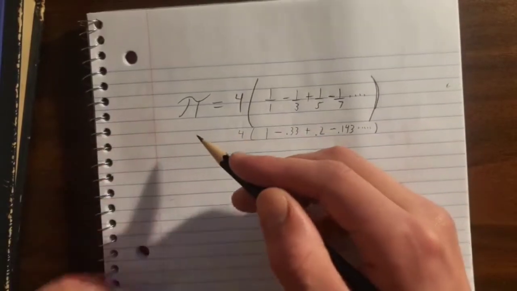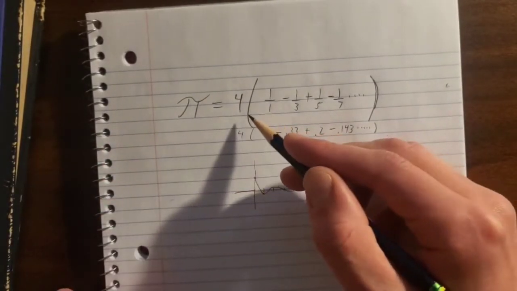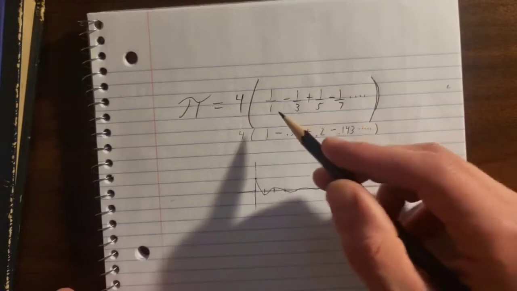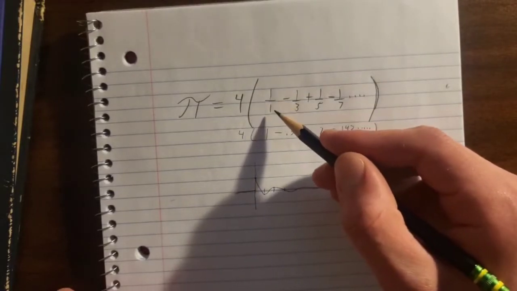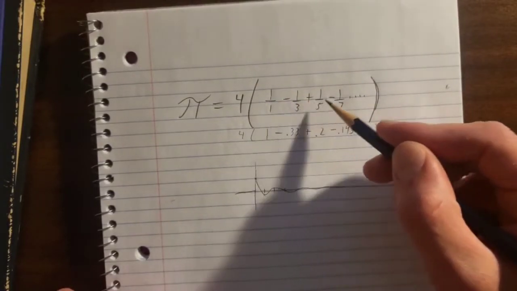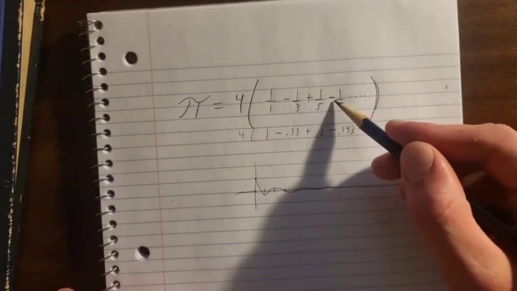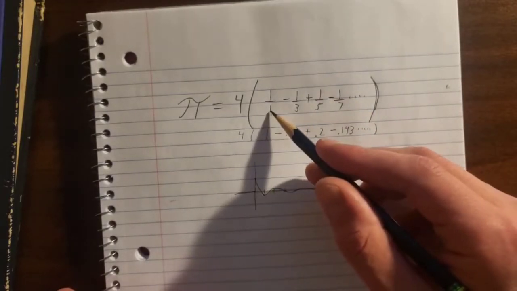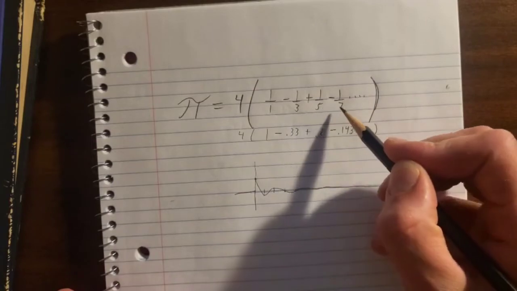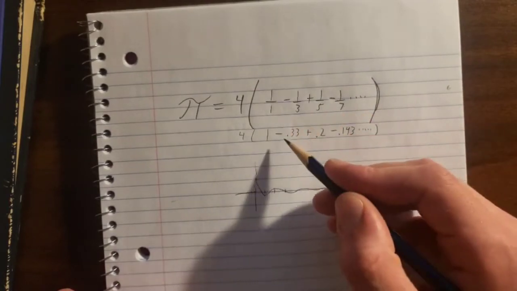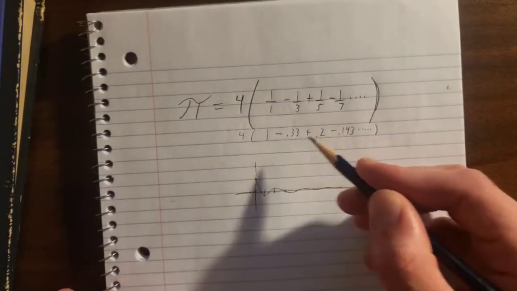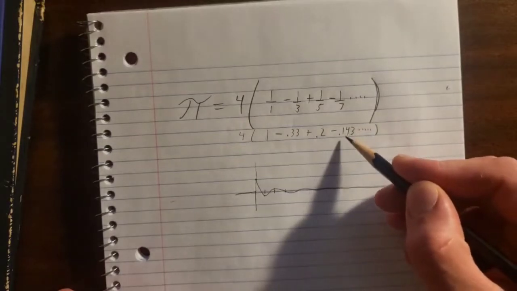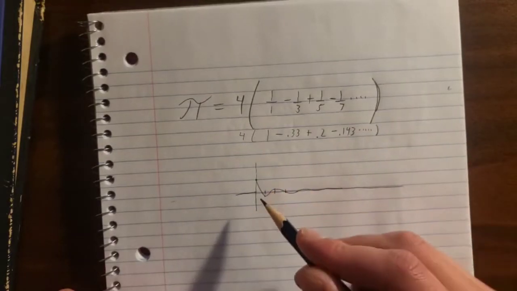We're going to use a series, so pi is approximated by 4 times this long series of numbers. First you start with 1 divided by 1, then you subtract 1 divided by 3, then you add 1 divided by 5, you subtract 1 divided by 7, and you can see the denominator adds up by 2, and by 2 again, and it keeps on getting smaller and smaller. So you have 1, and you subtract 0.33, then you add 0.2, then you subtract 0.143, so it kind of looks like this harmonic.